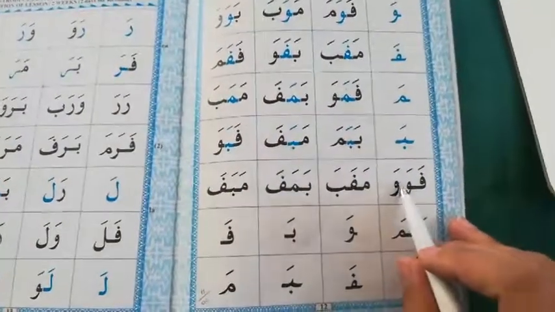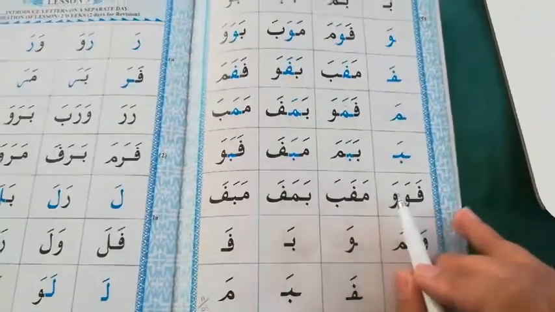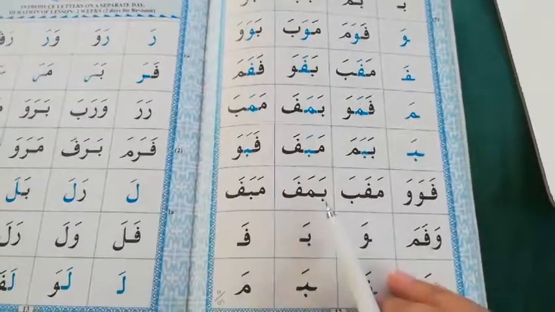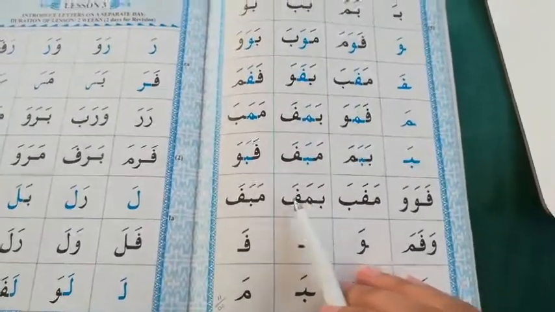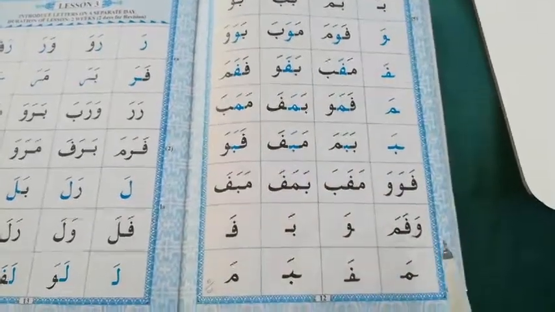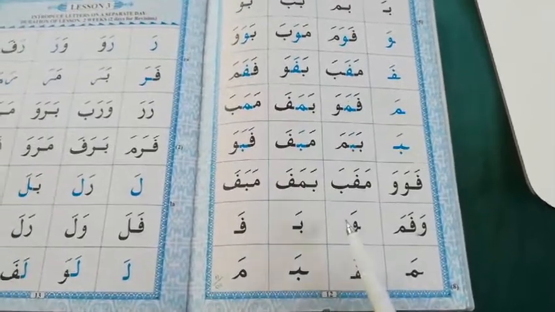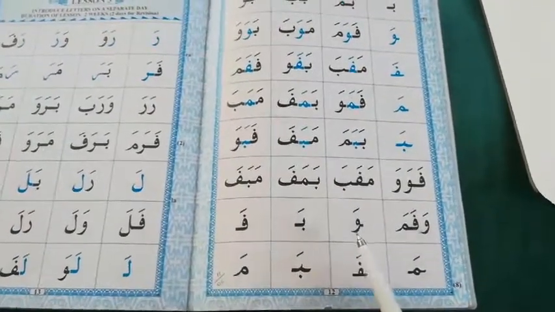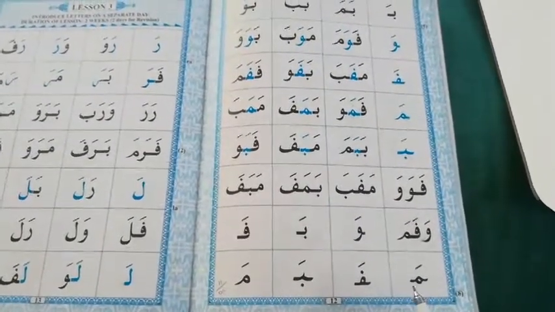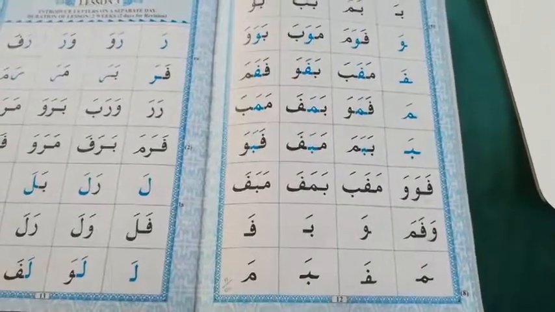Next line, remember wa does not join after, but it can join before. Fa, wa, wa. Ma, fa, ba. Ba, ma, fa. Ma, ba, fa. Wa, fa, ma. Now it has all the letters on its own. Wa, ba, fa, ma, fa, ba, ma.